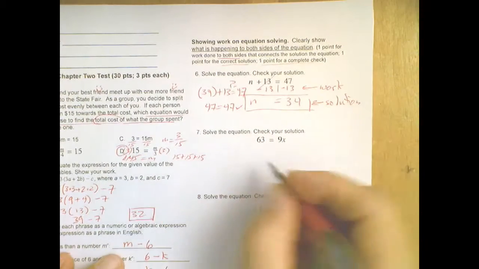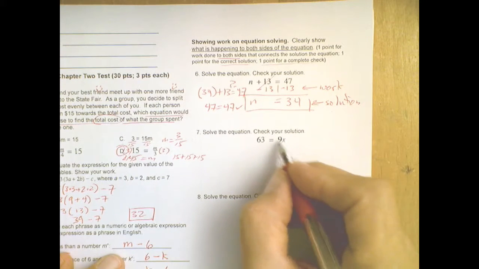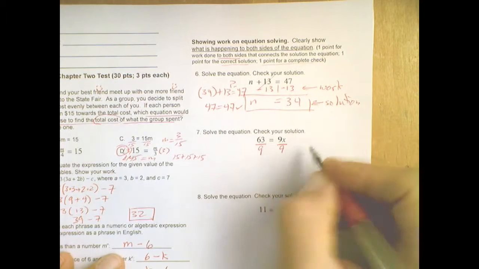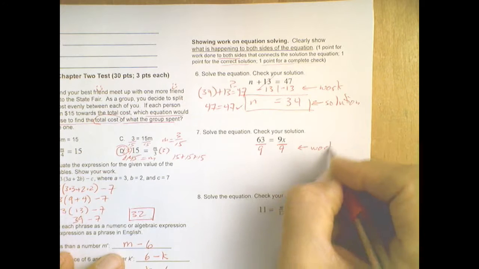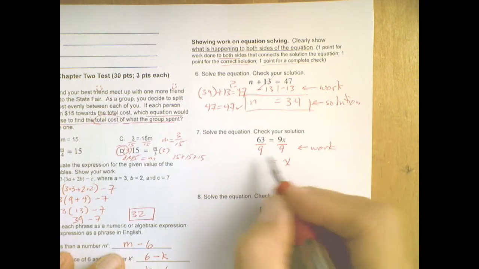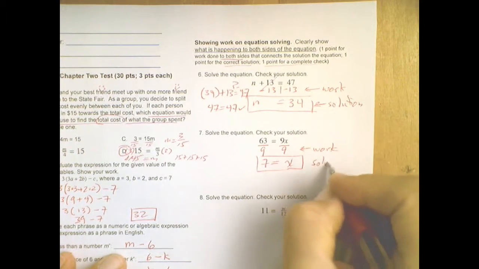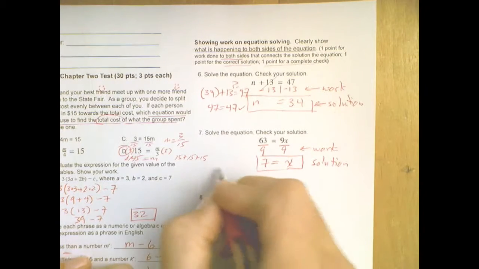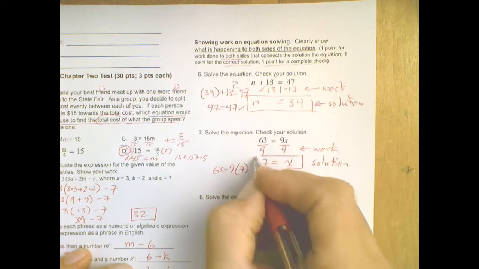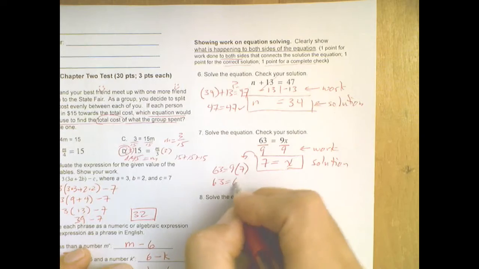Number 7. So I'm multiplying the variable by 9. The inverse of multiplying by 9 is dividing by 9. So there's my work. 9 divided by 9 is 1, and 1 times x. 63 divided by 9 is 7. So there's my solution. Let's check. Is 63 equal to 9 times 7? I'm plugging in, right? 63 equals 7 times 9, which is 63. It checks.